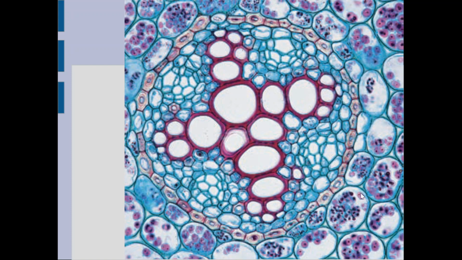So this is a cortex. This is an intercellular space here, and these are endodermis cells, one layer also.